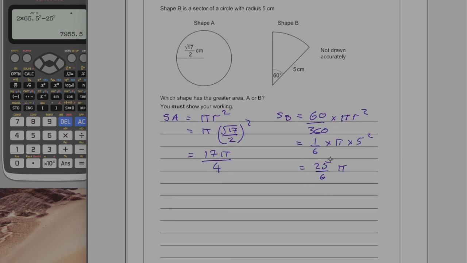So then it's just which one is bigger, 17 over 4 or 25 over 6.